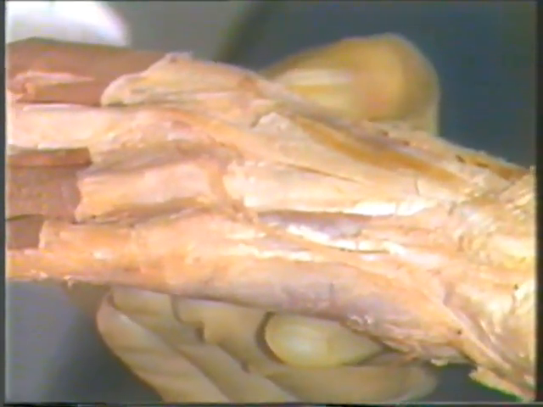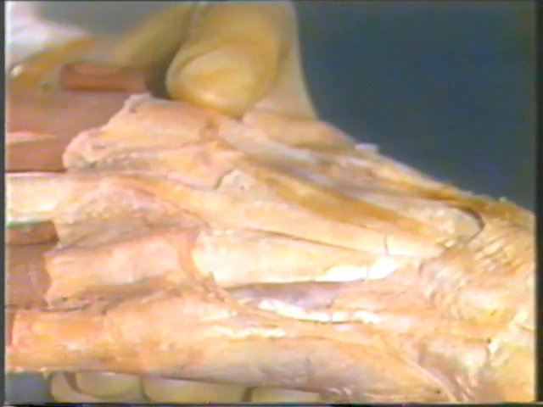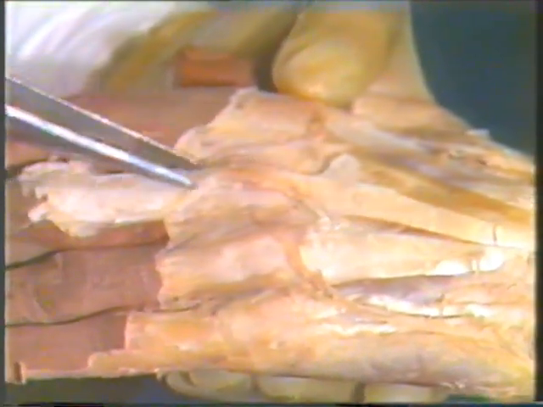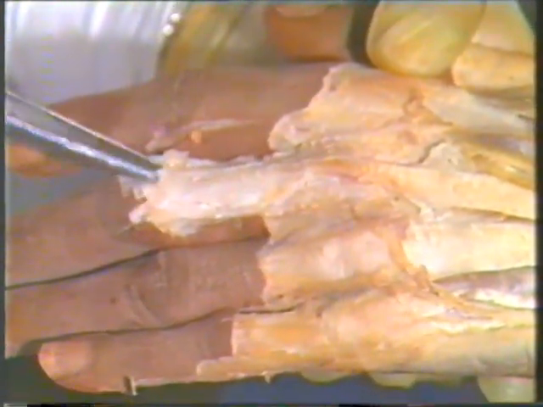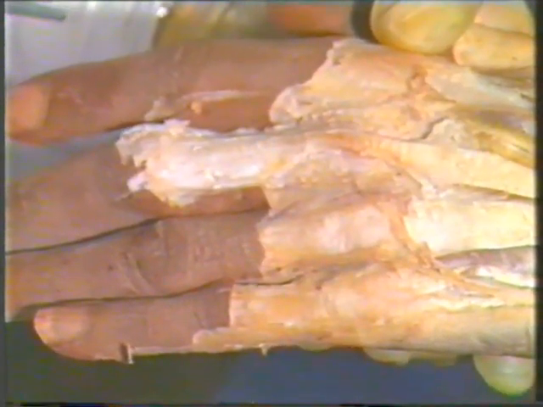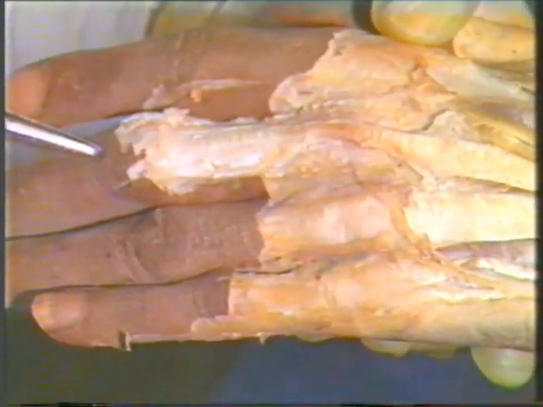On the dorsum of the proximal phalanx of each finger, the extensor tendon expands to form the extensor expansion. This expansion is attached to the base of the middle and distal phalanges.